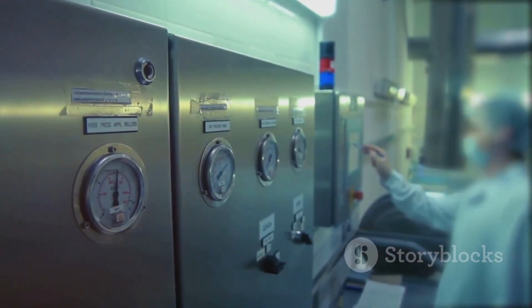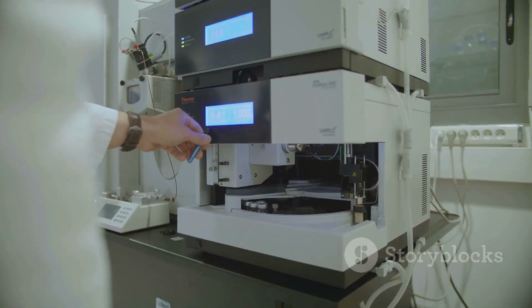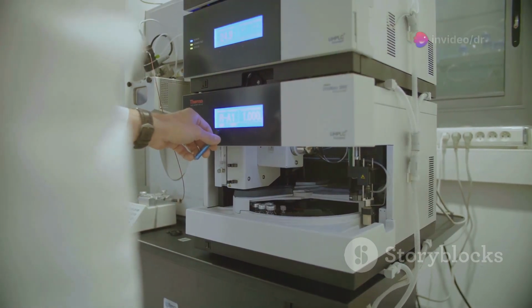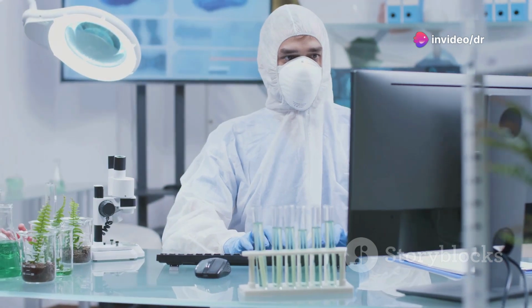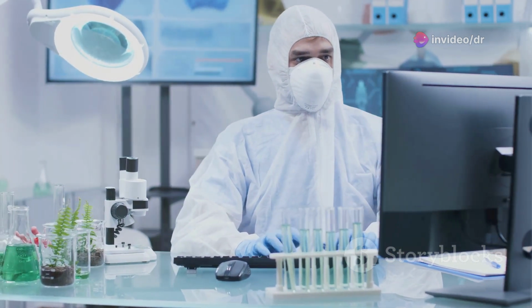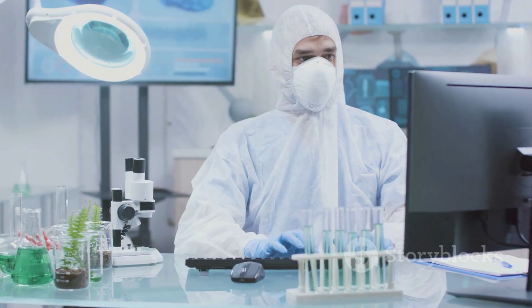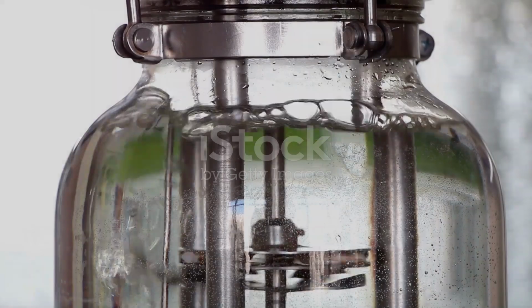Control of bioreactor environments. Keeping tight control over key parameters like temperature, pH, oxygen transfer and nutrient concentrations in large-scale bioreactors is difficult, but essential for ensuring productivity and product quality.